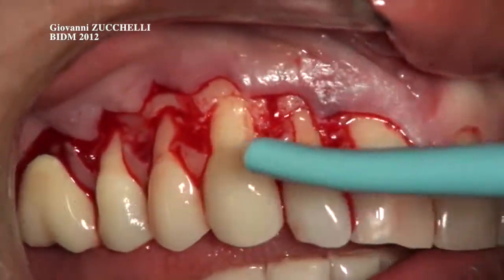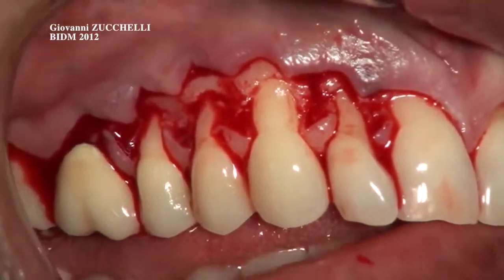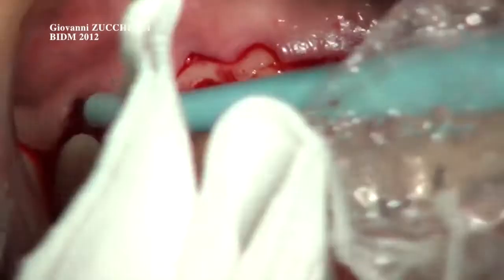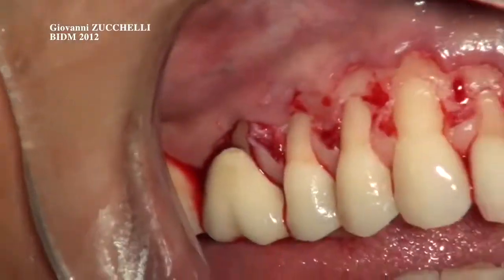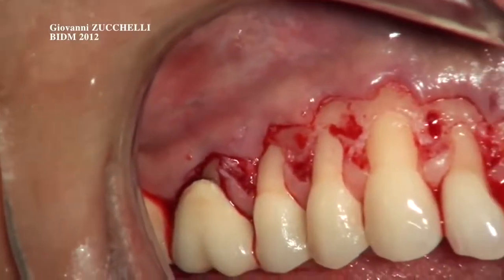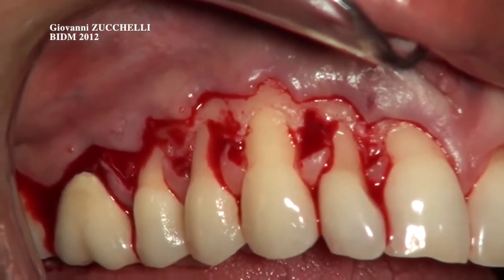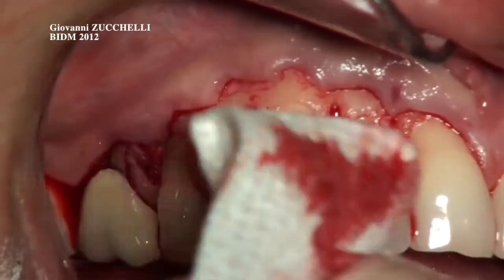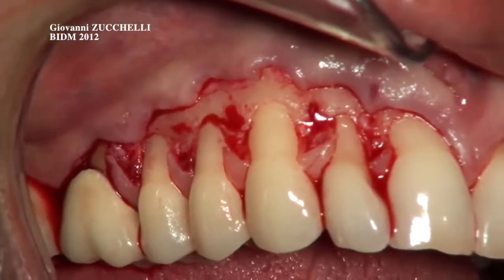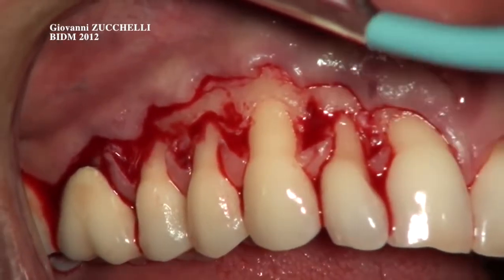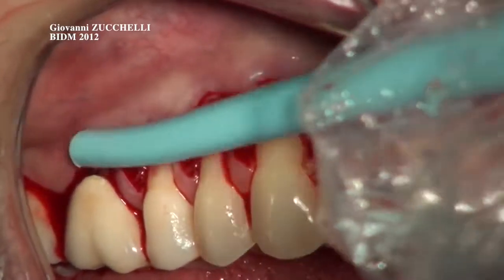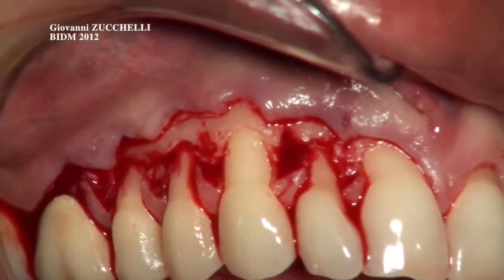If you look at it in this aspect, you can see that all the roots are now quite white instead of being yellow, which means that the demineralized portion has been removed. Now it's time to prepare the anatomic papilla to welcome the surgical papilla.